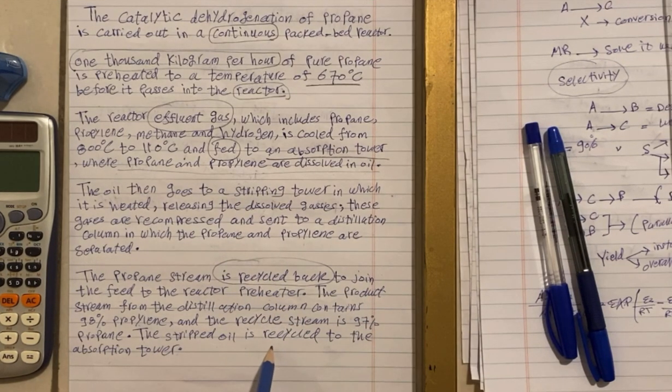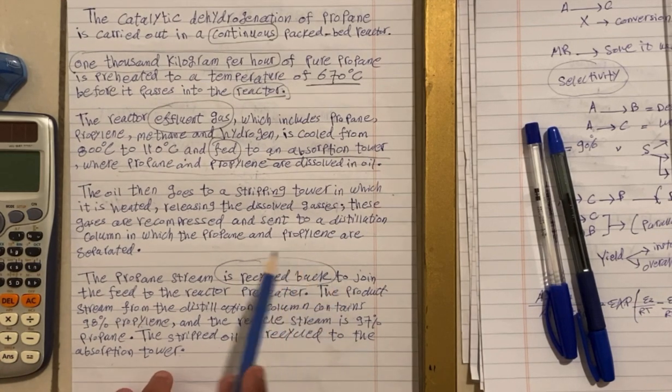The stripped oil, the one that has been separated from propane and propylene inside the stripping column, will be recycled to the absorption tower to capture all of the propane that will enter again. Which propane? The propane that is recycled back to join the feed.